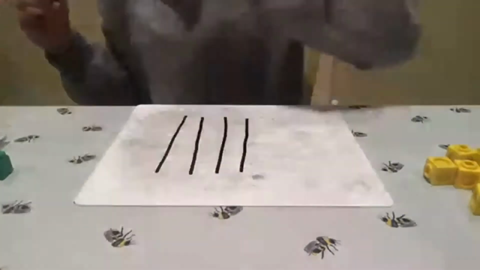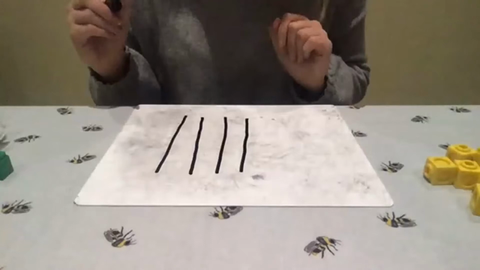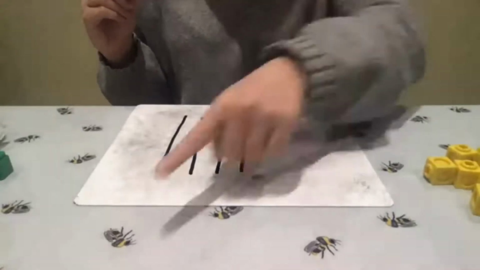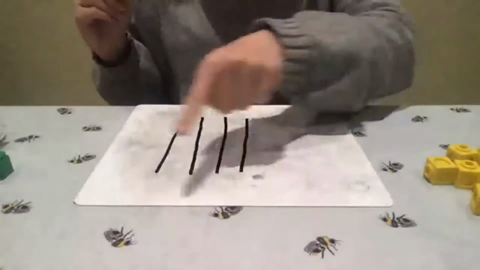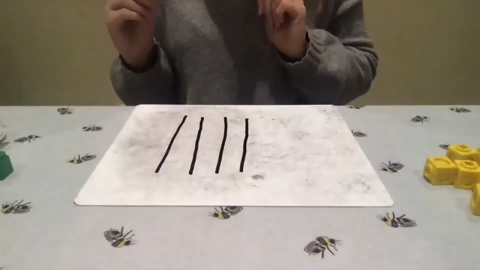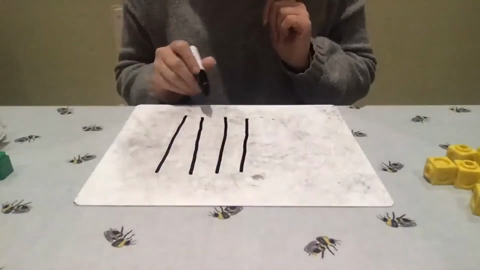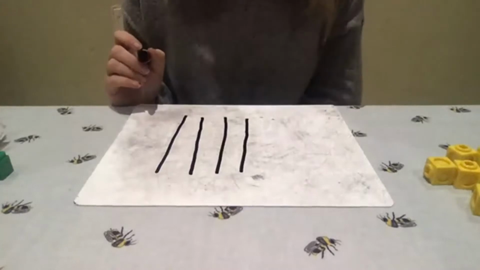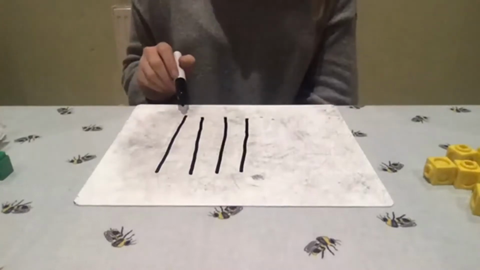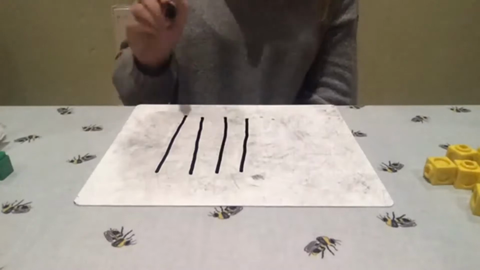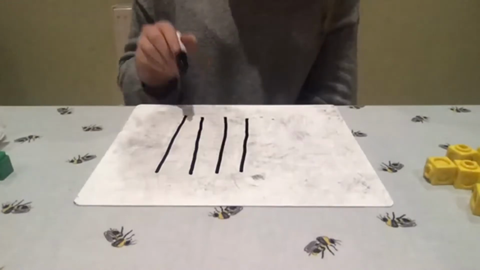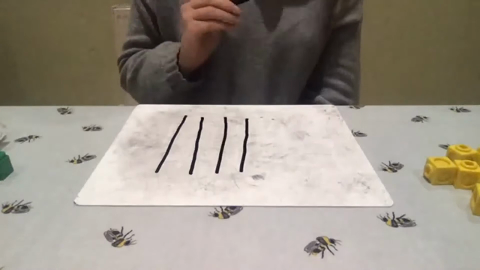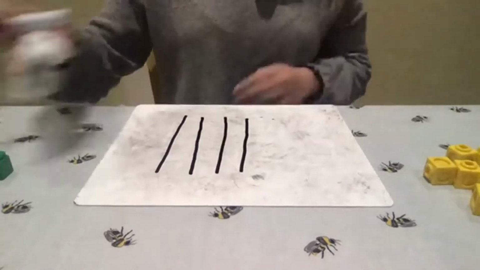Now, do we need to draw any more tally marks here for our 4 cubes? Well, no, we don't, do we? Because look, we've got no more cubes left to represent on our tally. We have got 4 tally lines because we were representing 4 orange cubes or squares. So this one represented our first orange square, this one represented our second, our third, and our 4th. Fantastic, well done for drawing that tally with me.